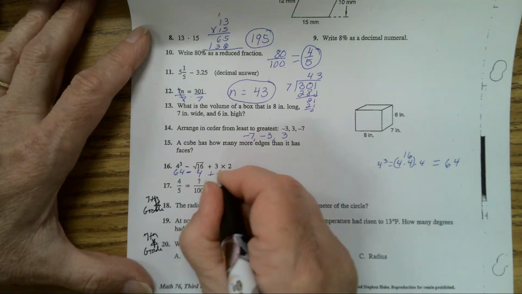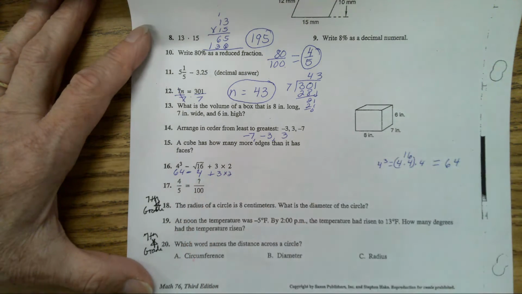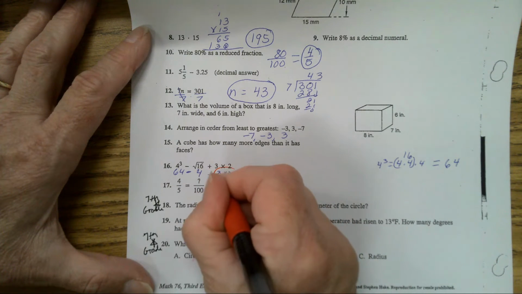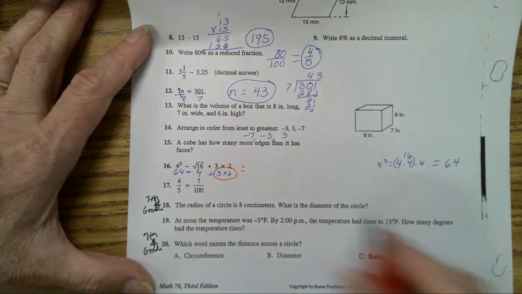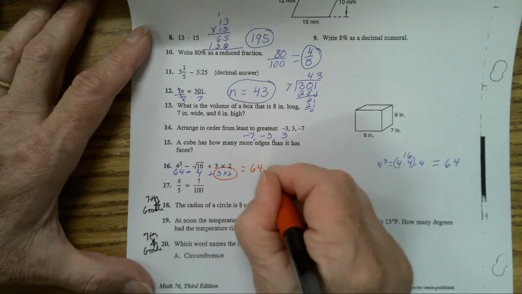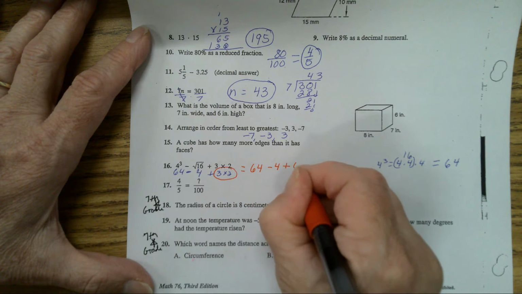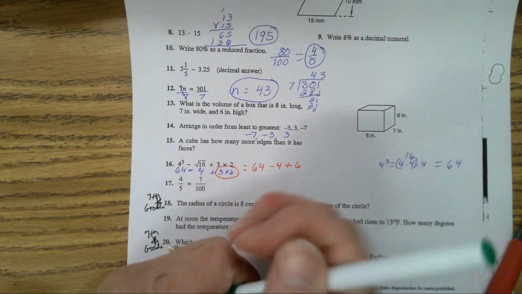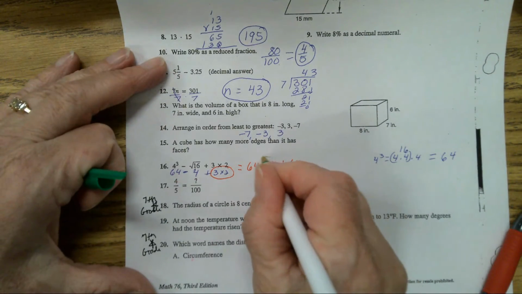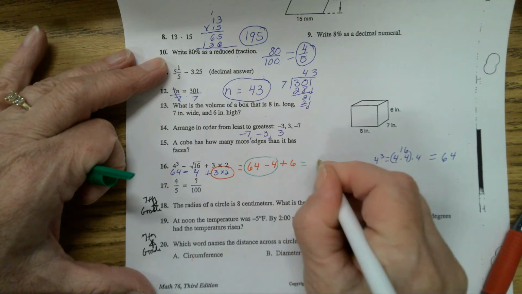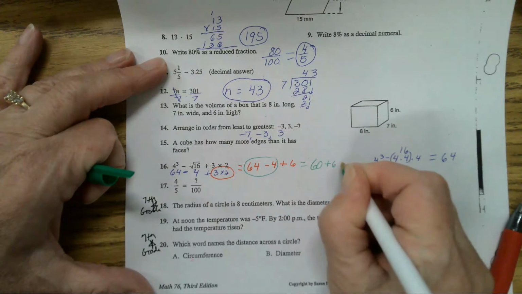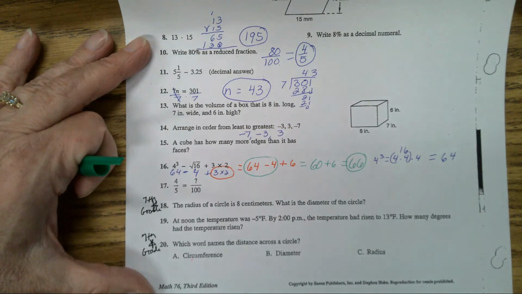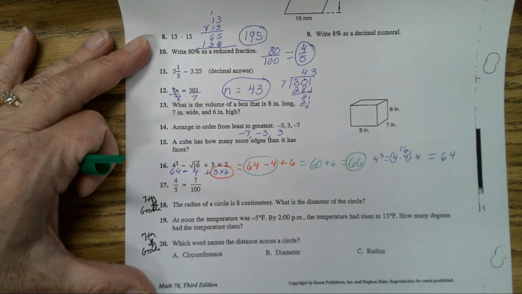plus 3 times 2. Now the next thing you're going to do is the 3 times 2. 3 times 2 is 6. So what do we have? We end up with 64 minus 4 plus 6. Now, what are you going to do next? You're going to go back to the beginning and you do 64 minus 4 is 60. So then you have 60 plus 6, and that gives you the answer 66. Final answer. Any questions on how to do that? That is a 6th grade standard.